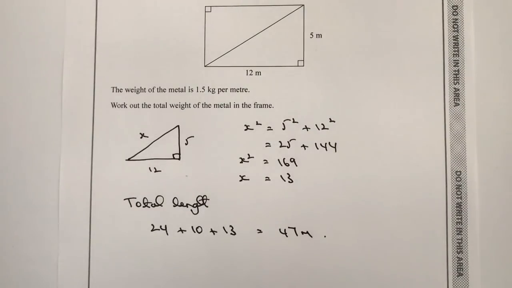Okay, so if we want to work out the weight of the metal, it says the weight of the metal is 1.5 kilograms per meter. So really what they're asking us to do is to calculate 47 times 1.5. Now I've got my ways of doing that, and we need to be a little bit careful which algorithm you use, as we mentioned before in the multiplication calculation question.